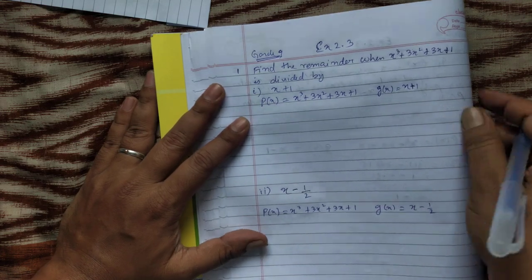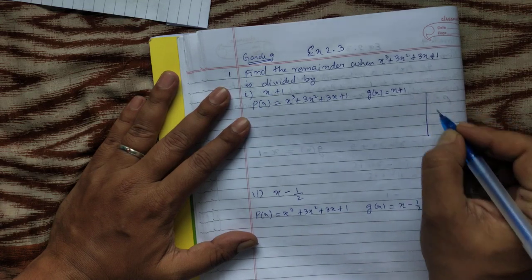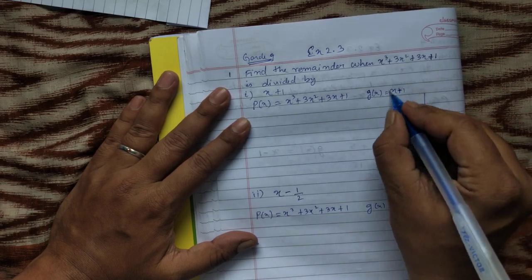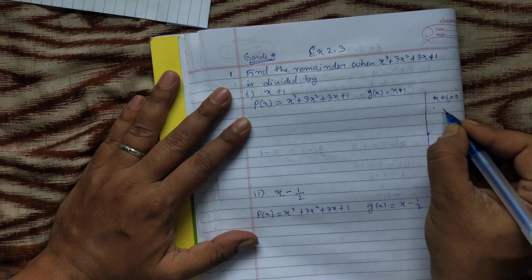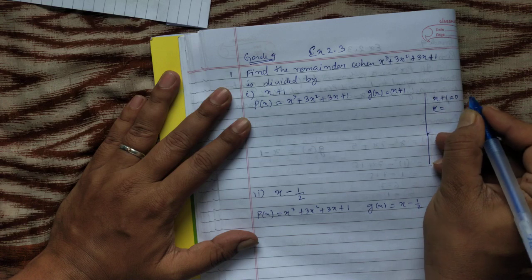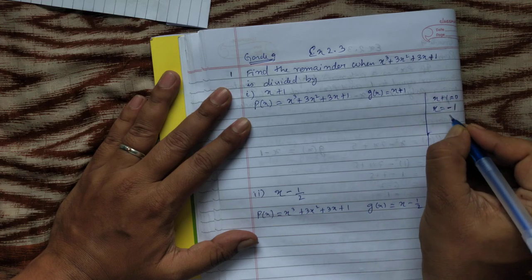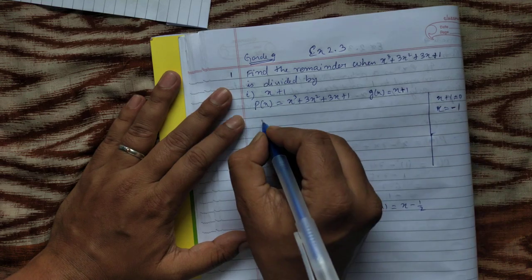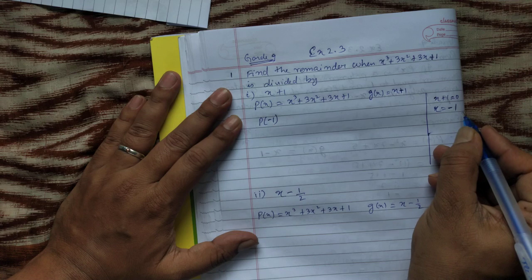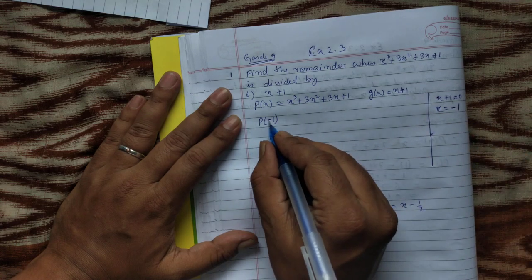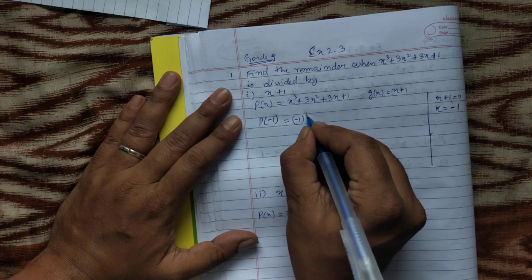Then what will be the remainder? We have to find the value of x. How will you find the value of x? This is rough work. We'll just take this value as 0. So if I take 1 to the other side, plus 1 will become minus 1. That means the value of x is minus 1. To find the remainder, you have to find p(minus 1), because x we got is negative 1. So wherever you see x, you put minus 1.